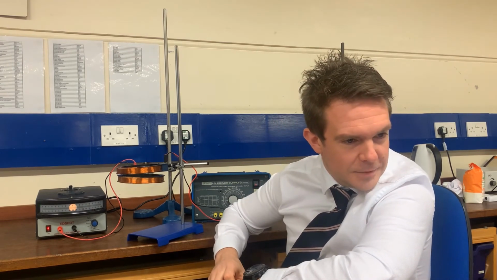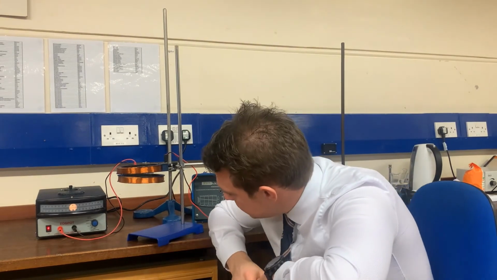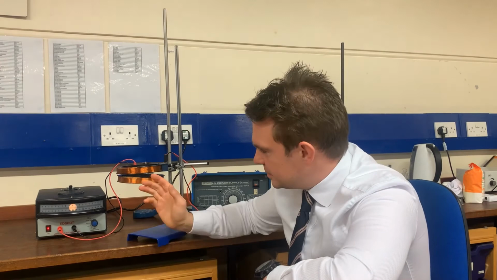What's amazing about this effect is that before Faraday did this in the Royal Institution lecture hall, and that was 1831, let me just check my cheat sheet, 1831, no one had actually demonstrated that it was possible for a signal to traverse space between two conductors.